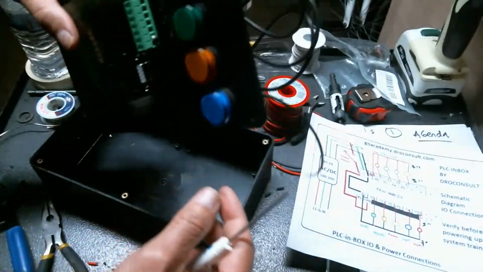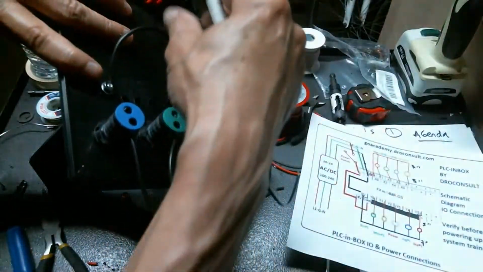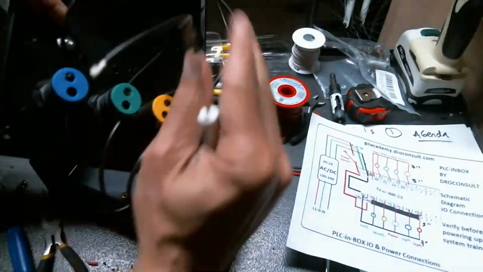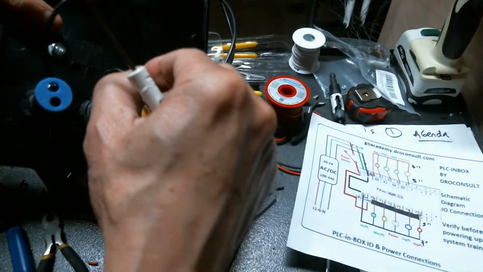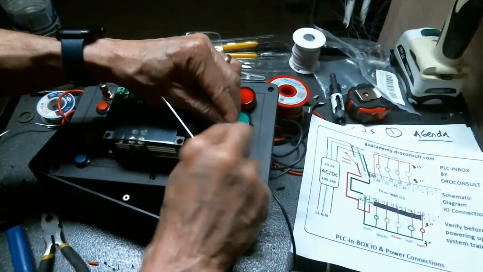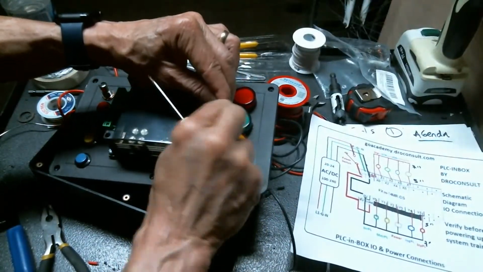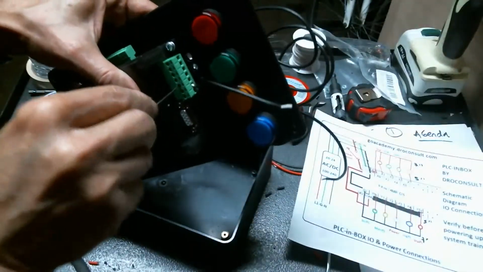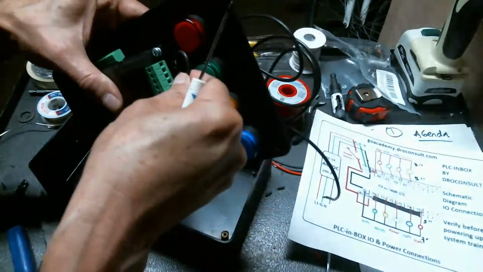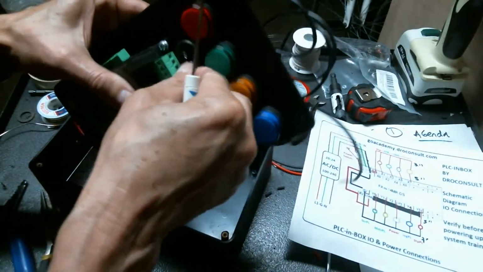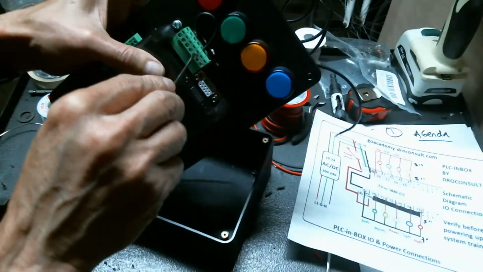Very nice. Now the next one is the green light right here. I'm going to go to the next output terminal, and the next output terminal is exactly Y1. I'm going to use that Y1 terminal to connect the second output, which is my green pilot light.